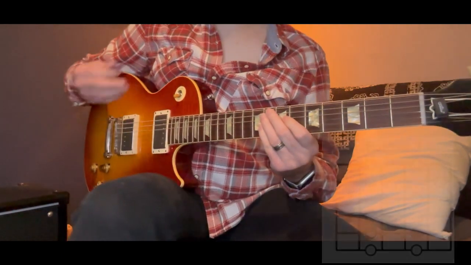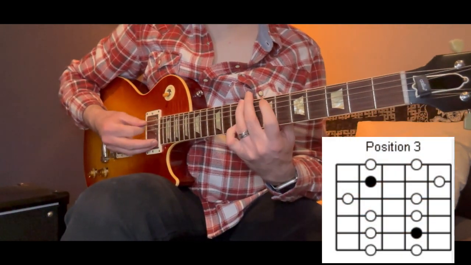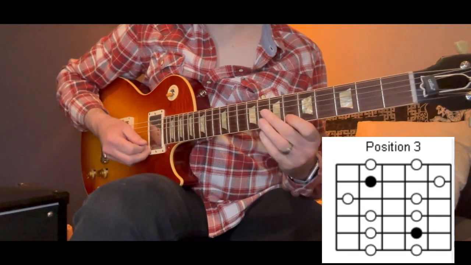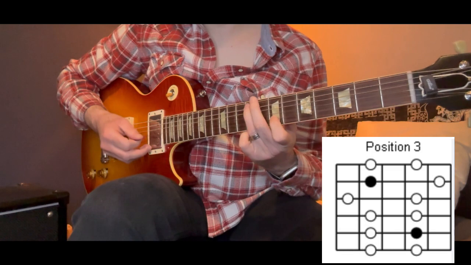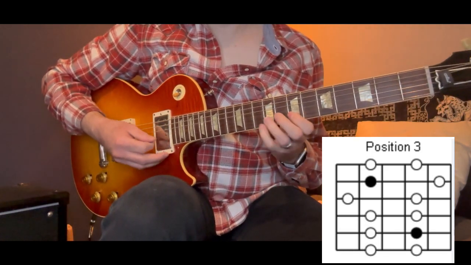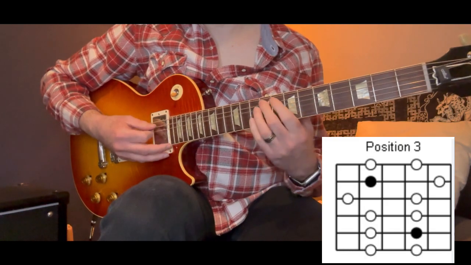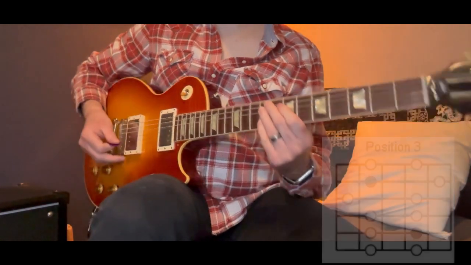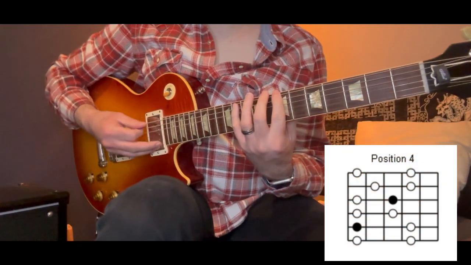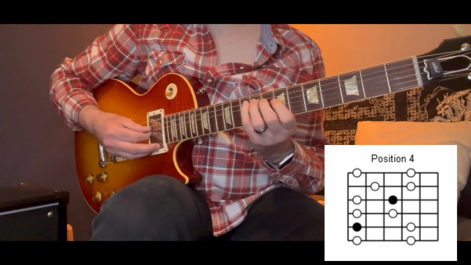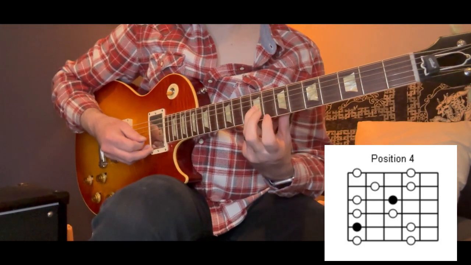Shape 3 begins with the 3 narrows. That's the root note. And there's your octaves. Shape 4, as I said, begins with the 2 wides. There's your root note under the index finger. Then the 3 narrows. There's your root note.